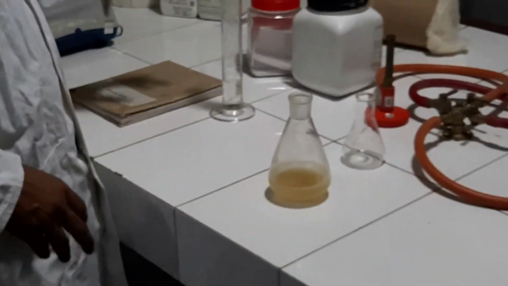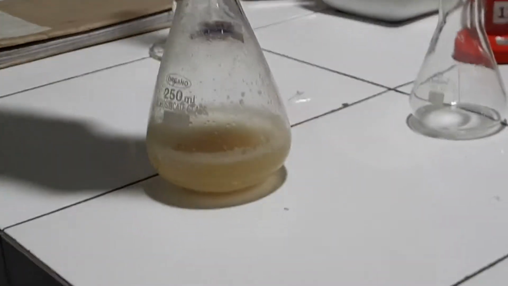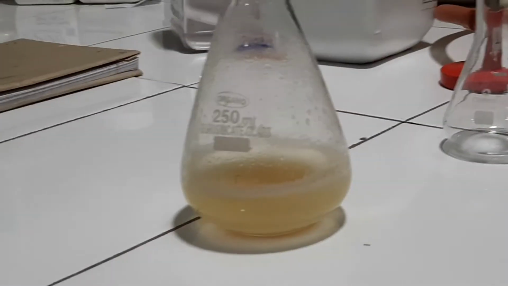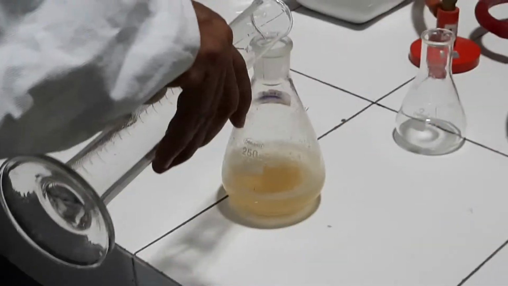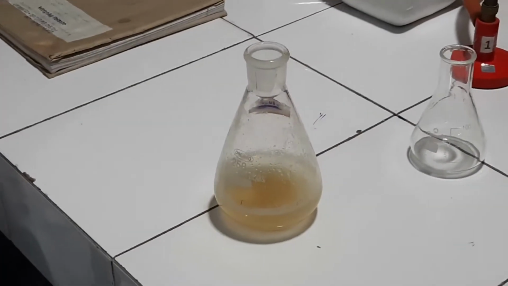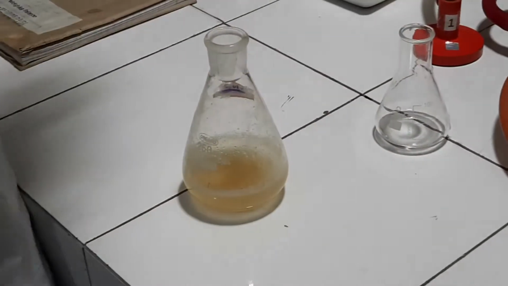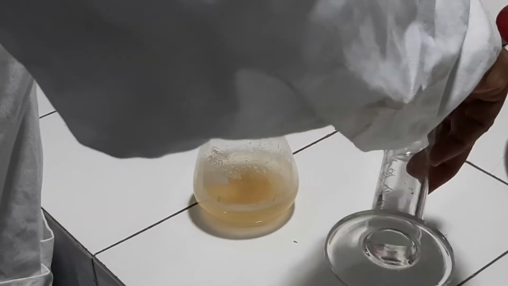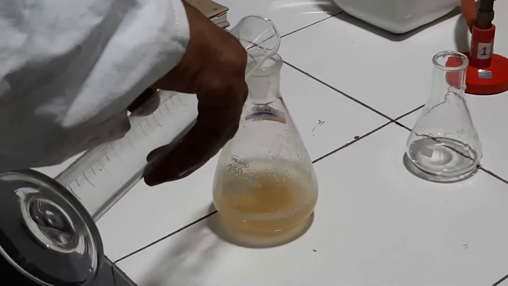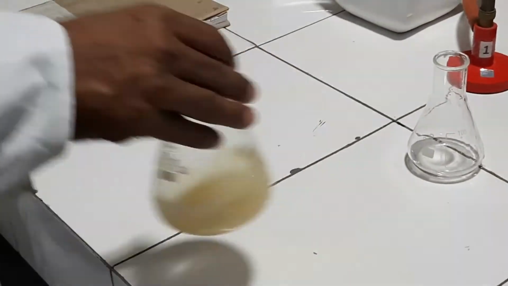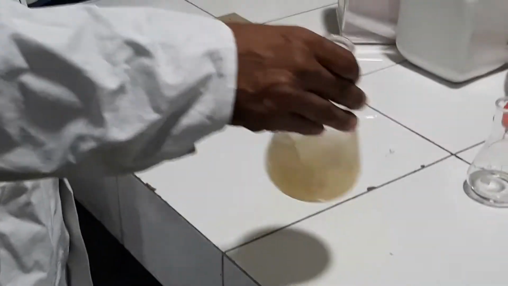solid media volume makeup. This is the 100 ml mark, right? Look, this is the 100 ml mark. Was it not 90? 90. No. This is solid media. Now we will cotton plug it.